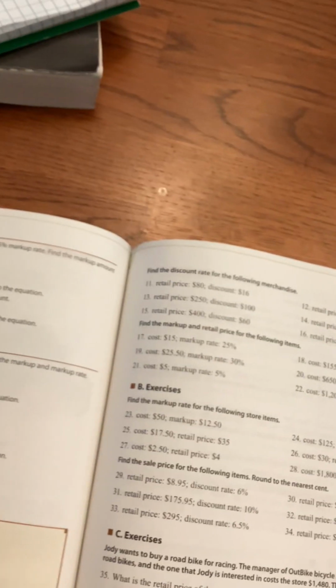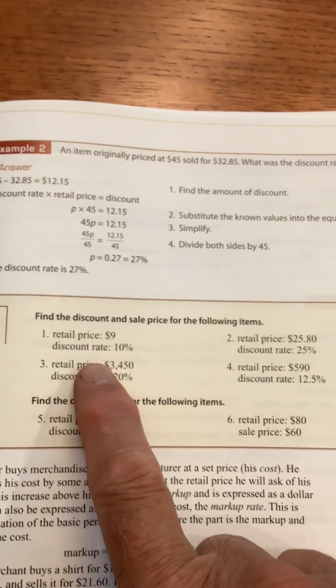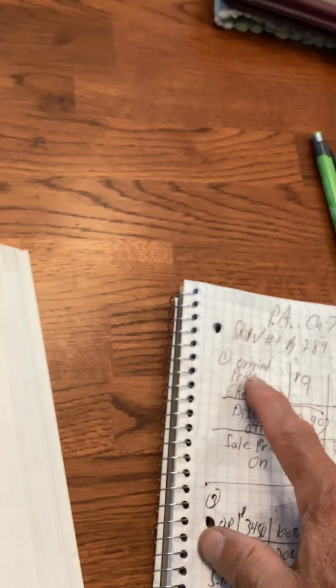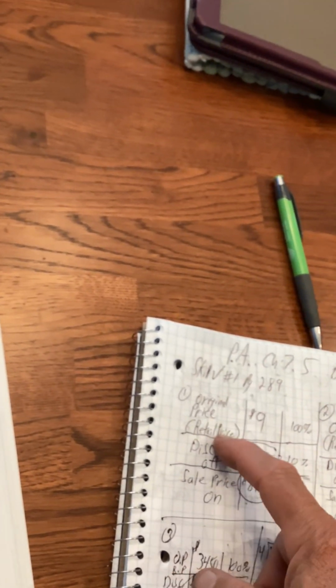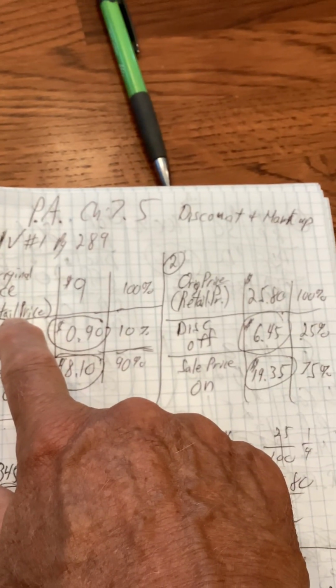So here we go. I'm doing your number 1 here on page 289. Skills, right here, so you got your original price, which here they're calling your retail price. And I don't like how they use this retail price.